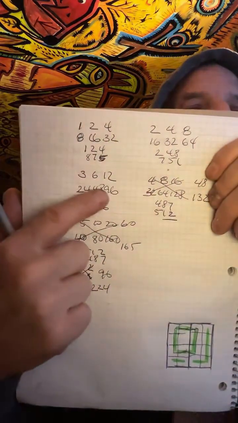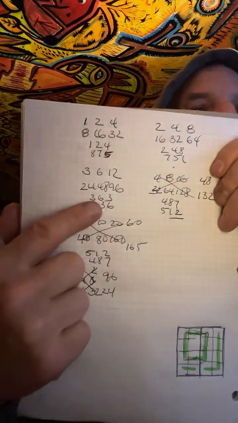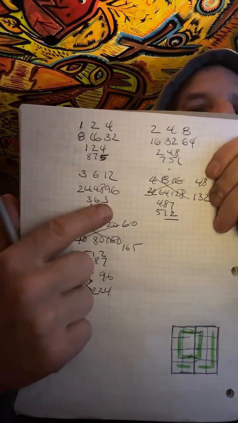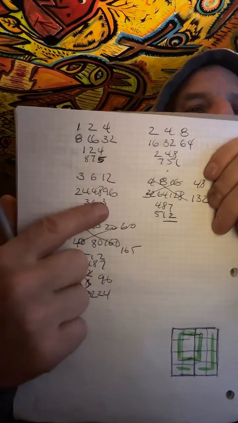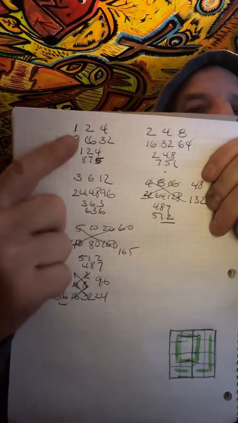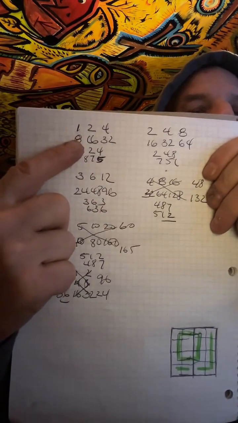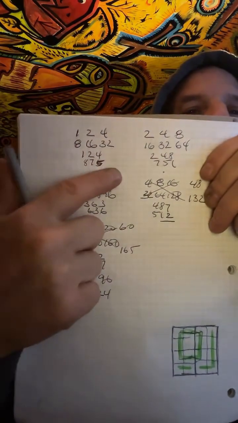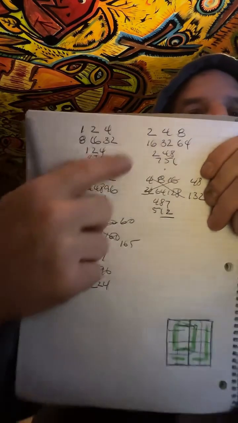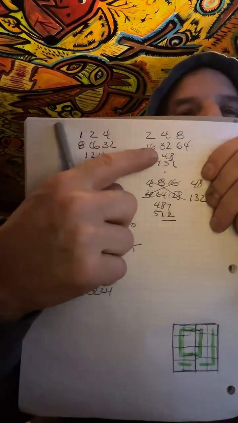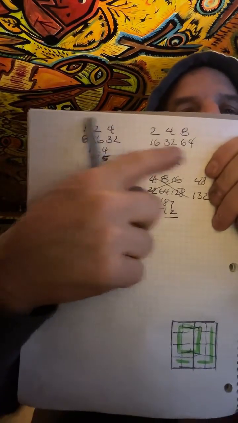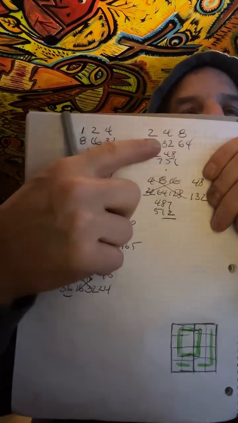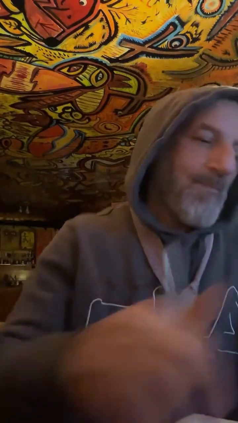3, 6, 12, 24, 48, 96 is actually 3, 6, 3, 6, 3, 6. 3 reverts back to itself, okay, in binary here. 8 reverts back to itself, okay. 1 reverts back to itself. I have to keep going. When does 2 revert back to itself? 4, 8, 16, 32, 64, 128 is when 2 comes back to itself.